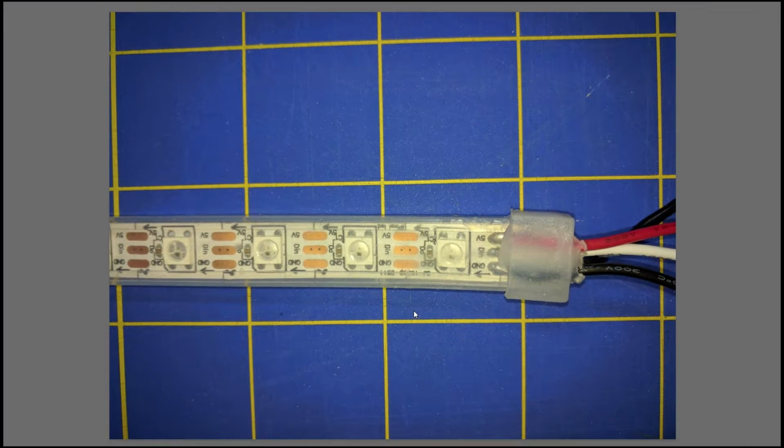So here's a better picture of the NeoPixel strip, the end that you want to attach to the Arduino. Make sure the arrows are pointing away from where the wires are. That lets you know that this is the beginning of the strip. So this will be the first pixel, second pixel, third pixel, and so on.